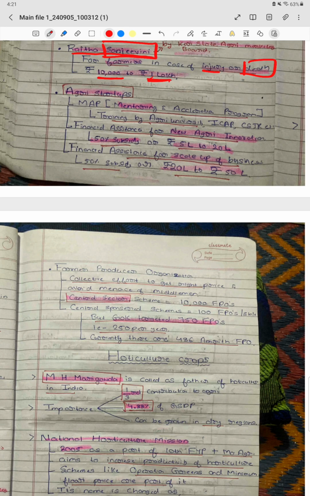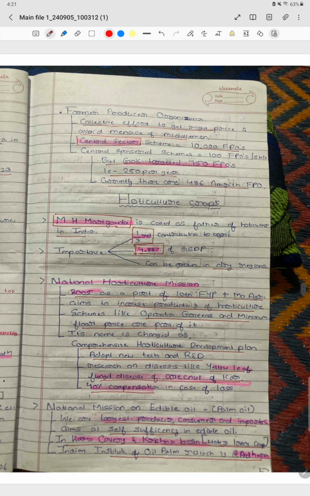Then if you want to set up based on the mentoring, you will get financial assistance for new agriculture innovation, where around 50% subsidy or 5 lakh to 20 lakh rupees is given to you. If your business becomes successful, you have to expand it, right? For the expansion also, financial assistance for scaling up of business is given here. Also the subsidy is around 50% or 20 lakh to 50 lakh rupees.